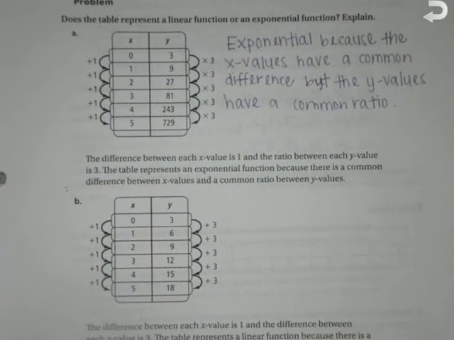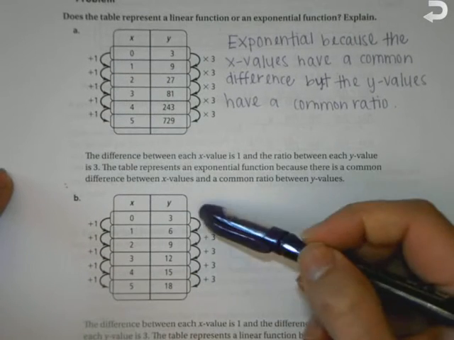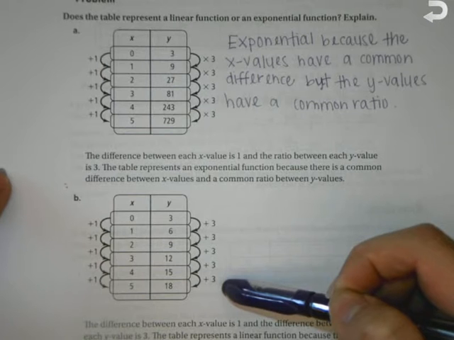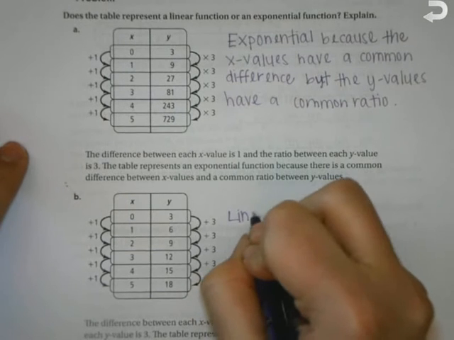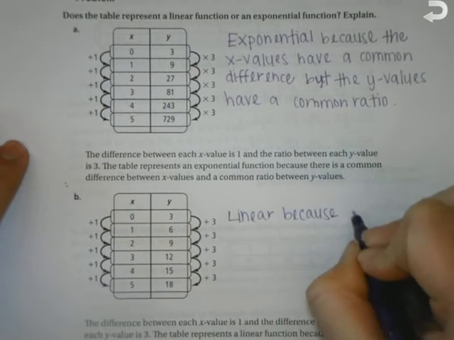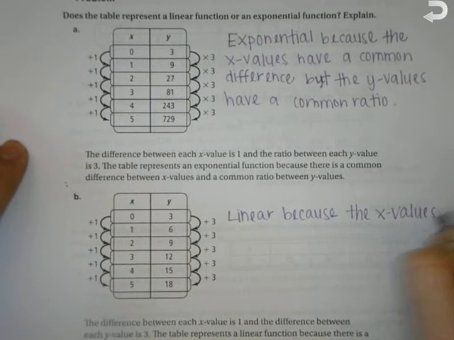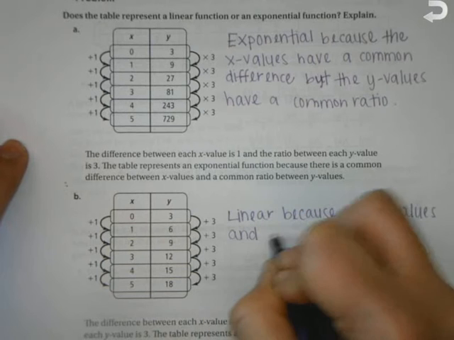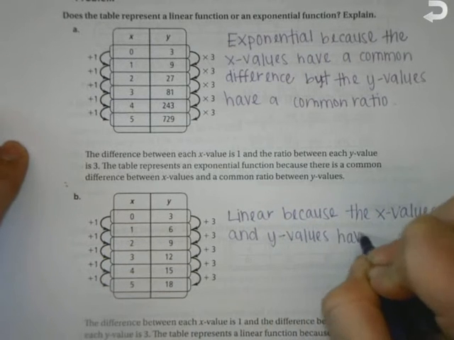Look at part B. Do my x's have a common difference? Now, do my y's have a common difference or a common ratio? So what type of function is this? Linear. And it's linear because the x values and y values have a common difference.